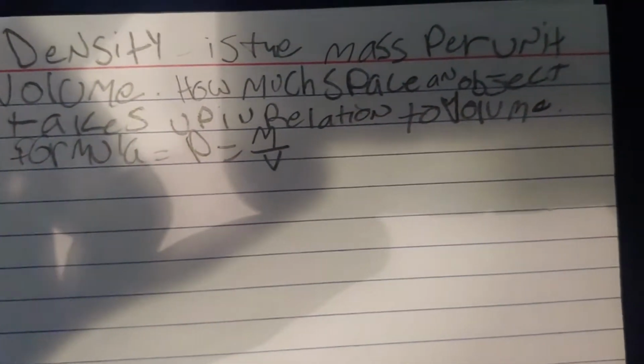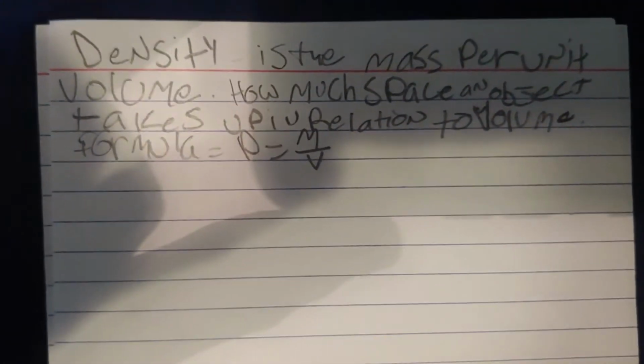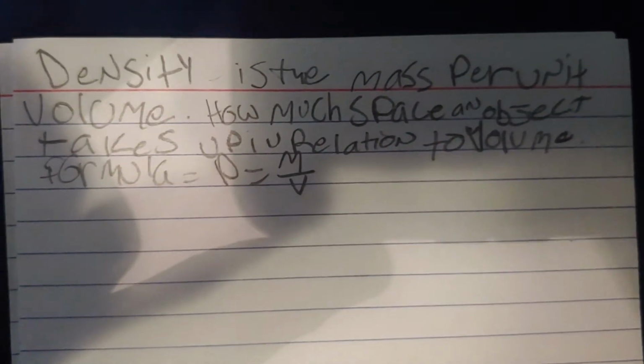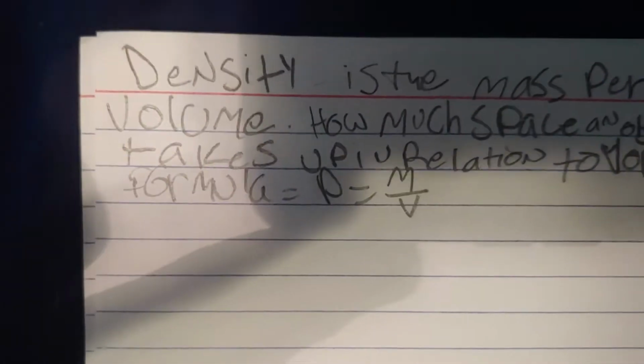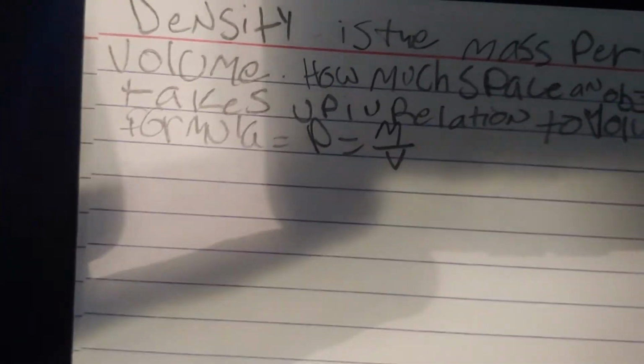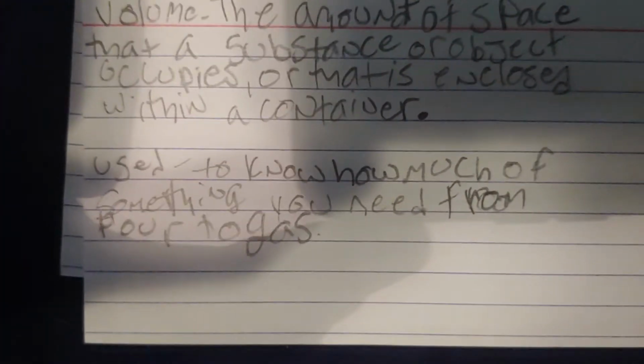Density is the mass per unit of volume. In easier words, how much space an object takes up in relation to volume. The formula for density is ρ equals m over v, and ρ represents the density. The formula for volume, I don't currently have it written down, is length times width times height of an object.